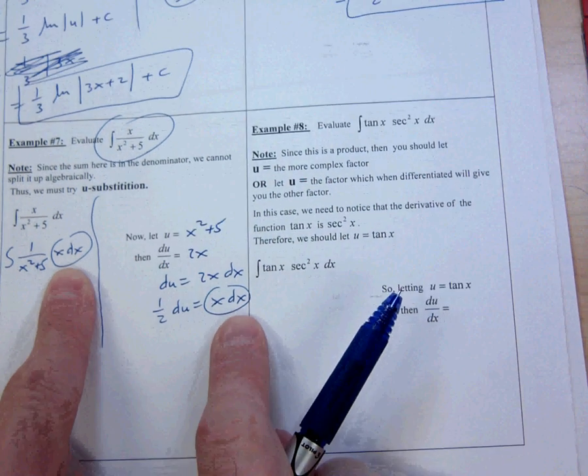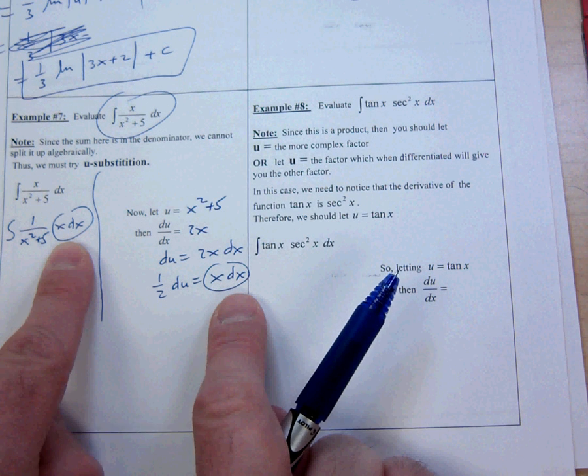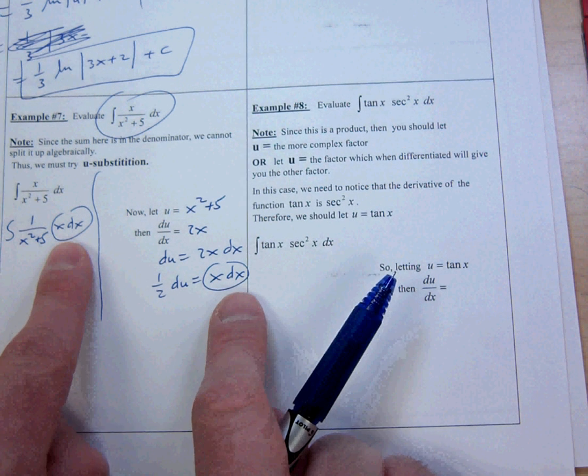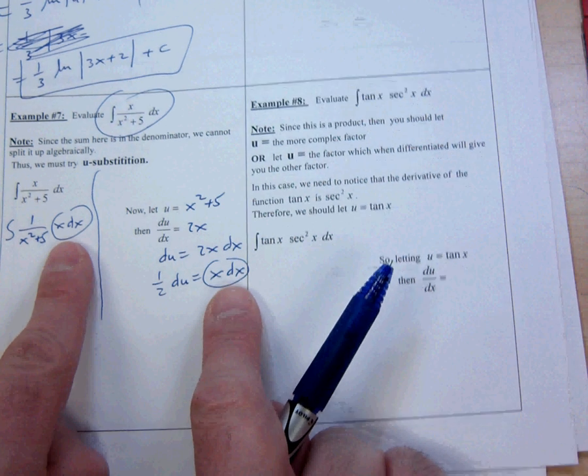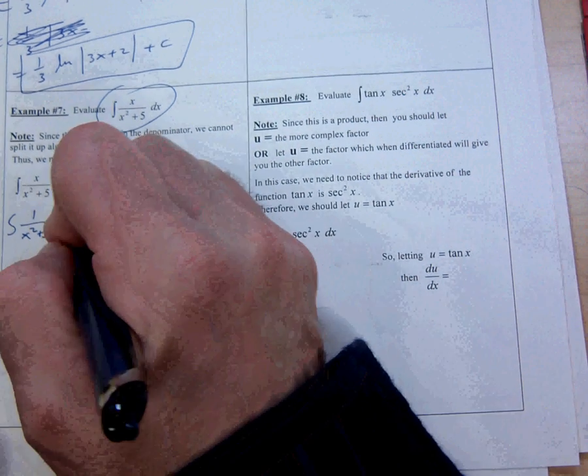But you see the match there? I got x dx here and x dx here. Please, guys, keep your heads up. Kevin, please. Okay, everybody agree we got a nice match? And so I'm going to go ahead and make that substitution now. Okay, so let's do it. So I'm going to replace x dx with 1/2 du.